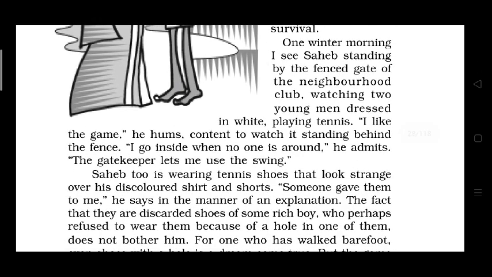One winter morning, I see Sahib standing by the fenced gate of the neighborhood club, watching two young men dressed in white playing tennis. "I like the game," he hums, content to watch it standing behind the fence. He is content. He does not want to go in and play because he knows that playing tennis is out of his reach. He is content to see it from outside. So there we see that there is a limit in his imagination, a limit in his desires, a limit in his dream. And this is only symbolic.